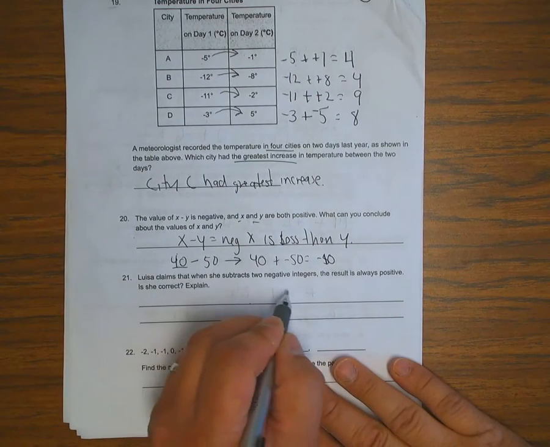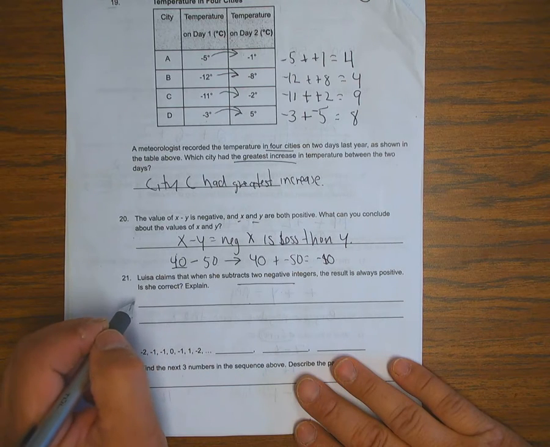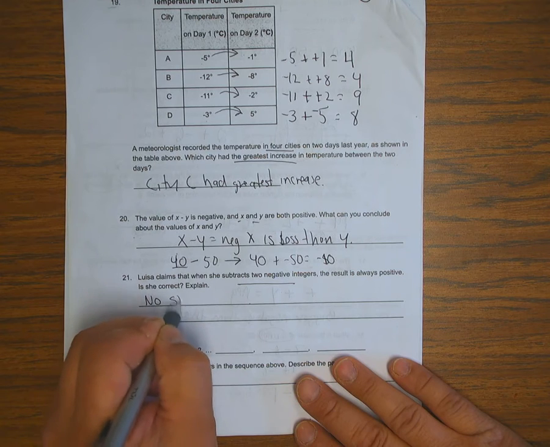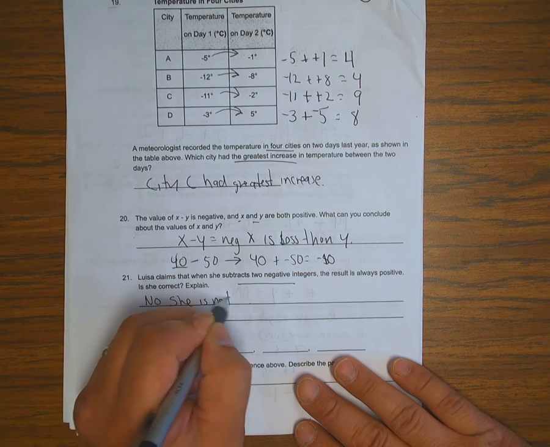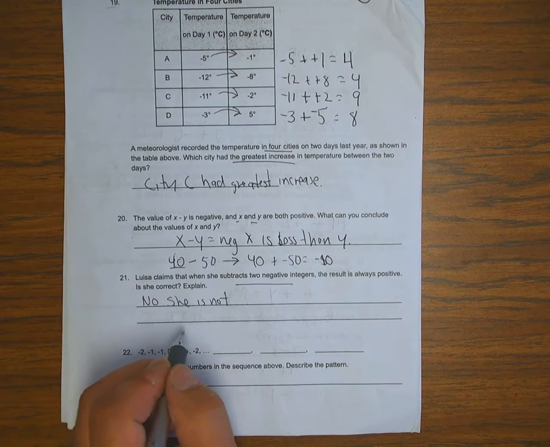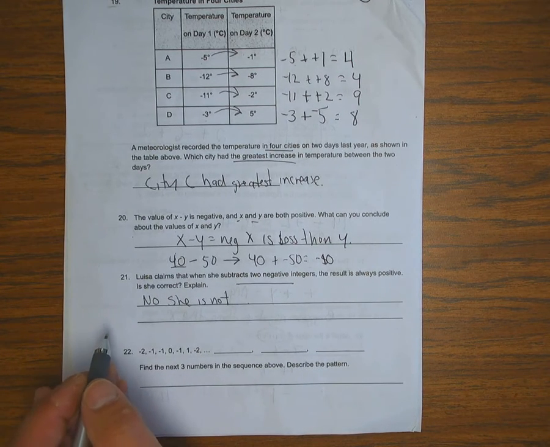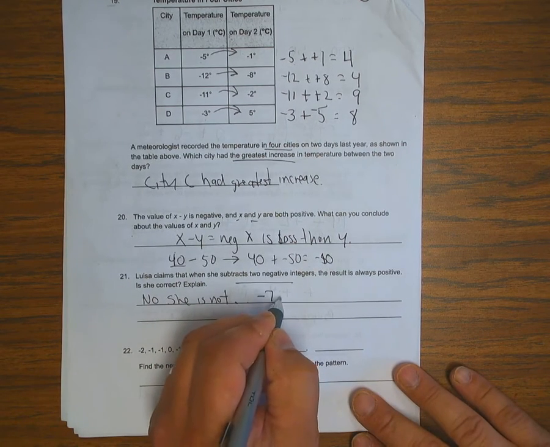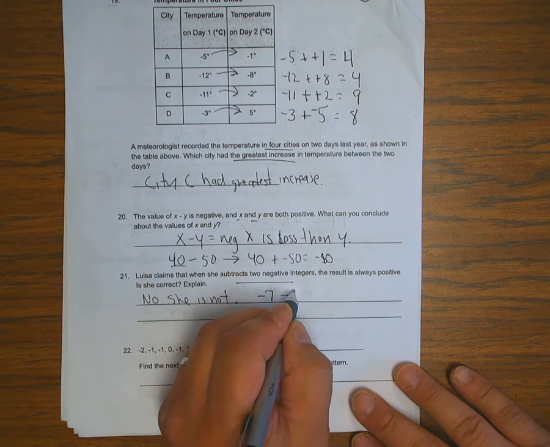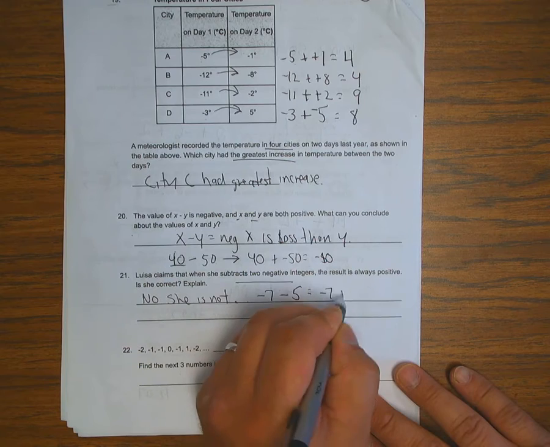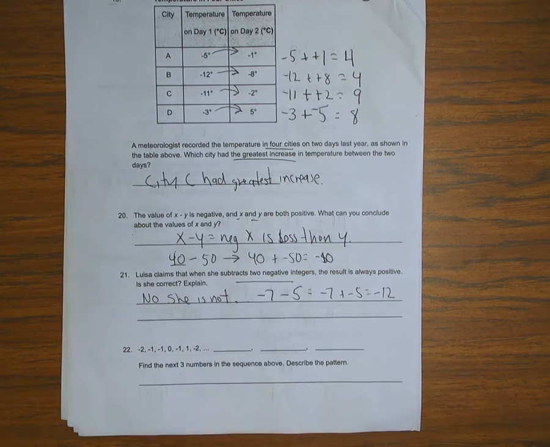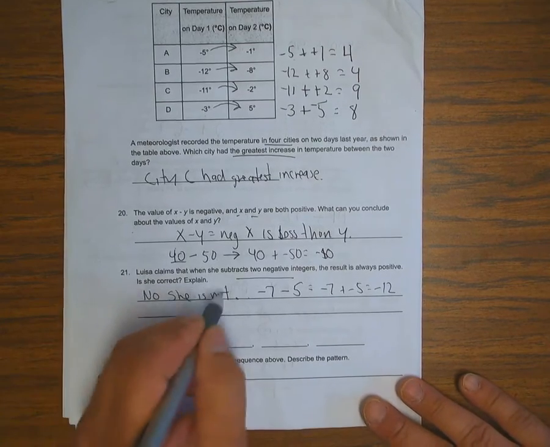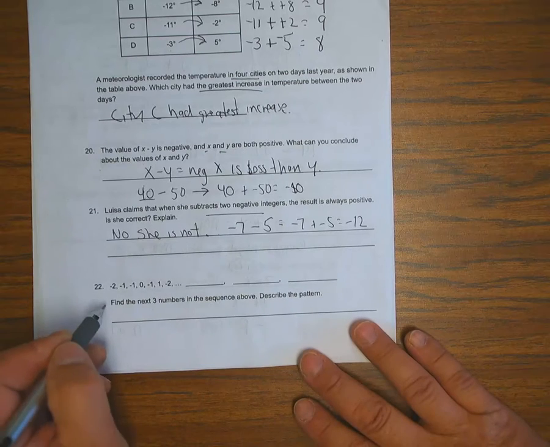Louisa claims that when she subtracts two negative numbers, the result is always positive. Is she correct? No, she is not. When she subtracts two negative numbers. So I don't know if that means negative 7 minus 5, which is negative 7 plus negative 5, which is negative 12. Okay. But I don't like the way that's worded.